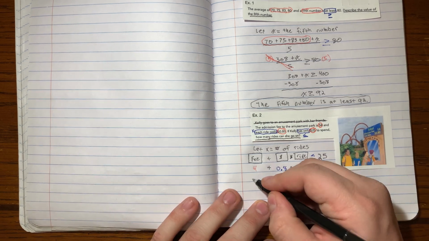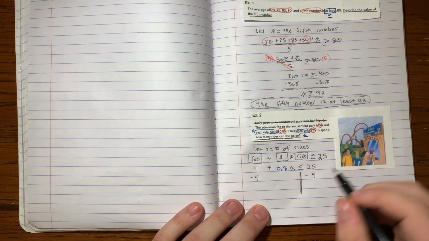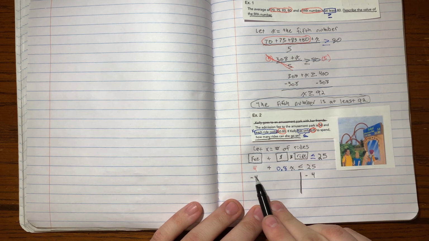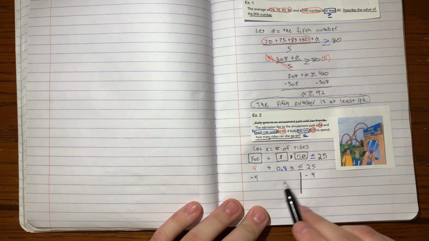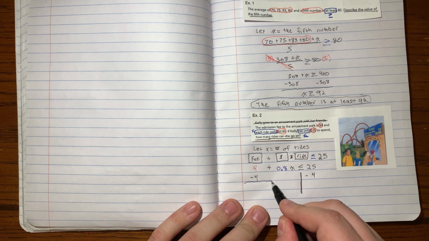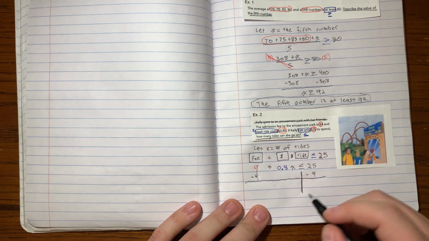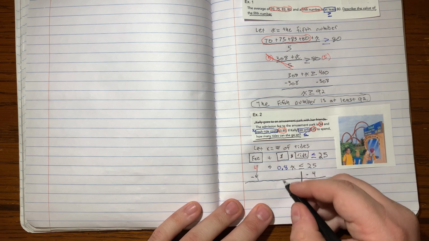So we're going to subtract 4 from both sides. And when I subtract my 4, I usually do it under the like term. So I'm not going to show that here, I'm going to show it here. It's just a way to separate things more so you get less confused.